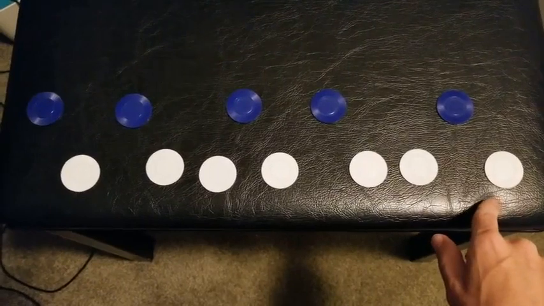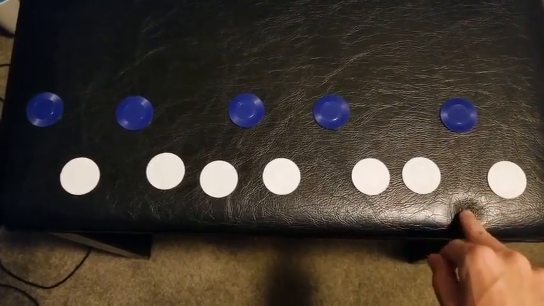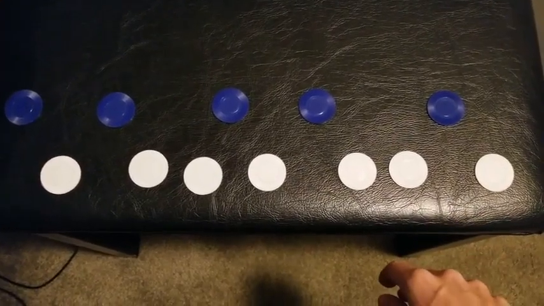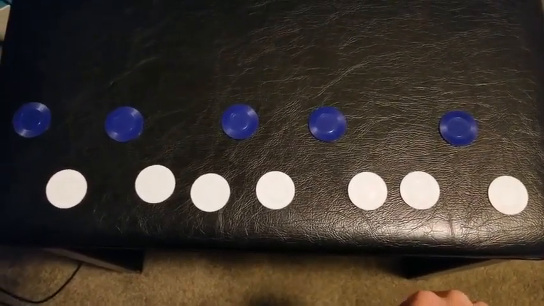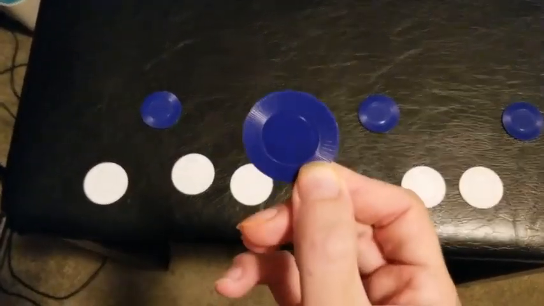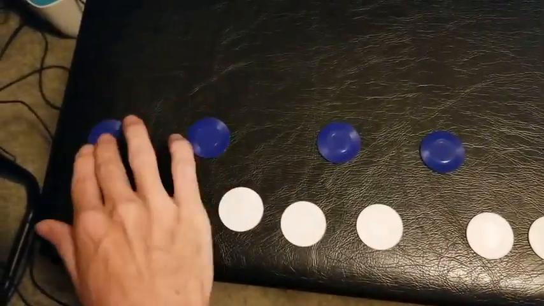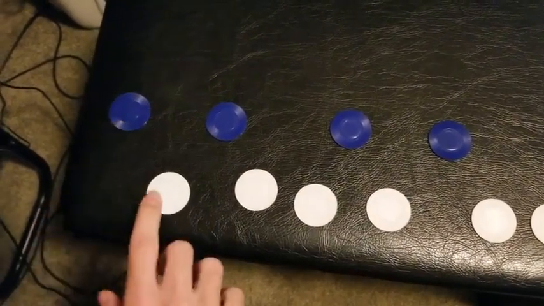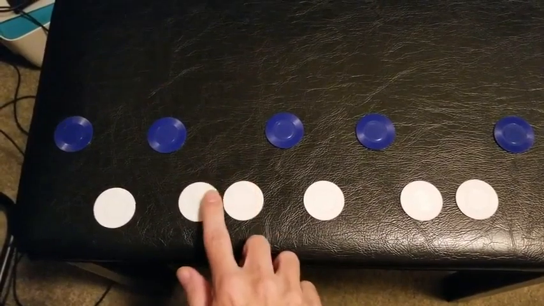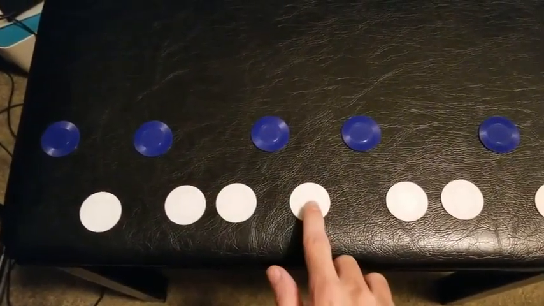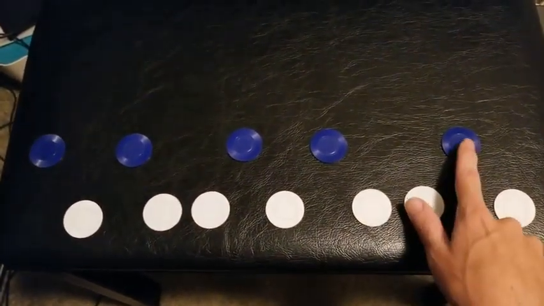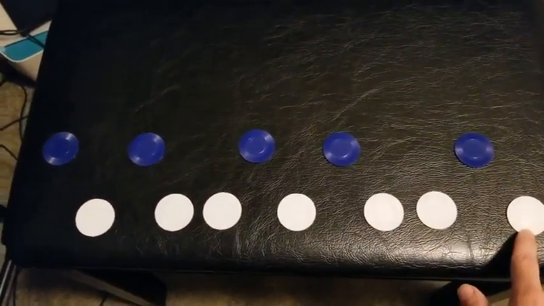A flat major should have four flats: B flat, E flat, A flat, and D flat. So starting with A flat, assuming this chip is A flat major, we have A flat, A, B flat, B, C, D flat, D, E flat, E, F, G flat, and G.